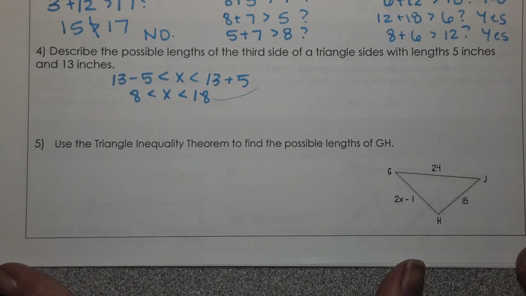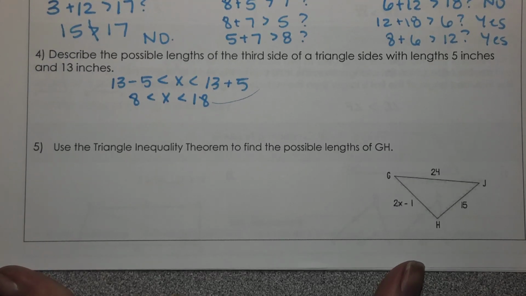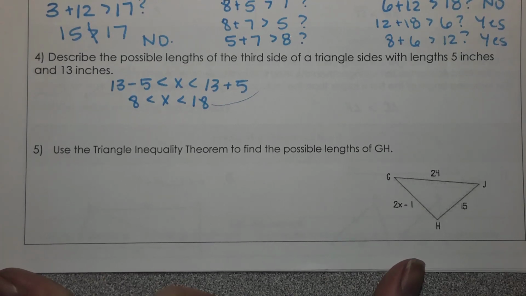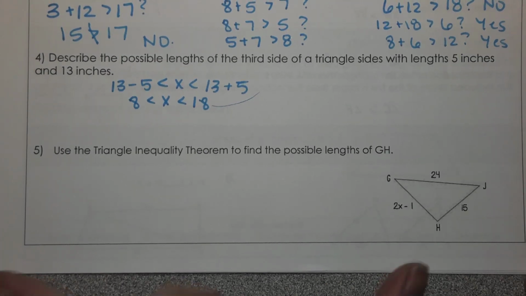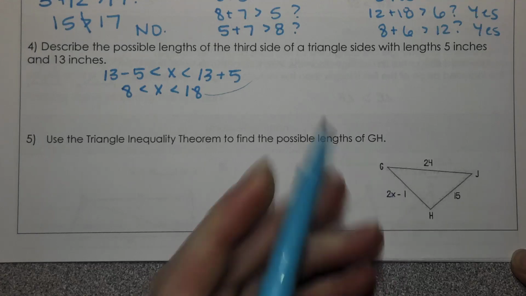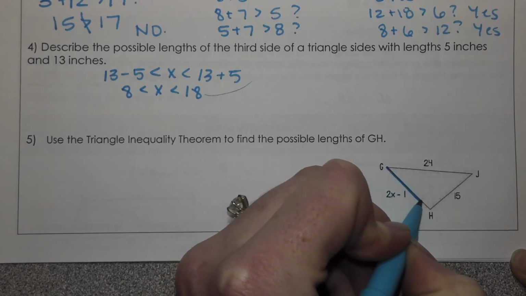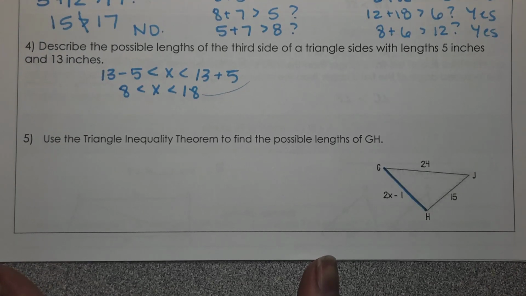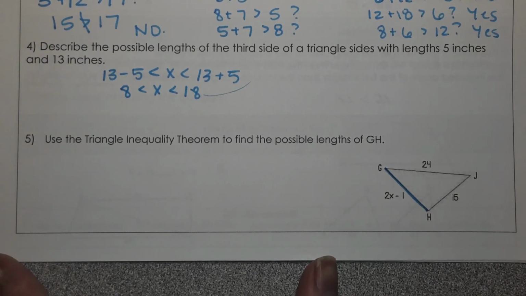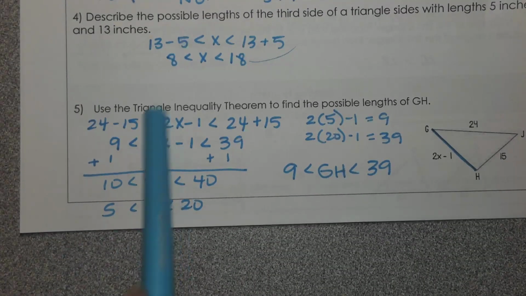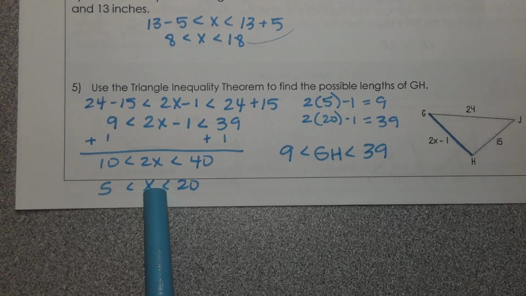Okie dokie. Last one says, use the triangle inequality theorem to find a possible length of GH. So you know two of the sides are 15 and 24. You need to figure out what length this side GH could be. So I'm not asking what X could be, I'm asking what the length of that side could be. Alright, see if you can use the same idea to find that one. I showed you both ways of solving it. You could have first found X if you wanted.